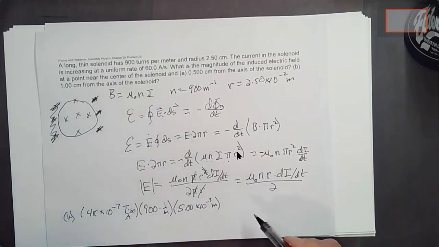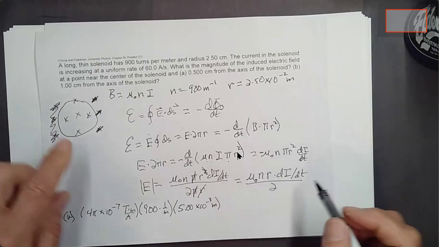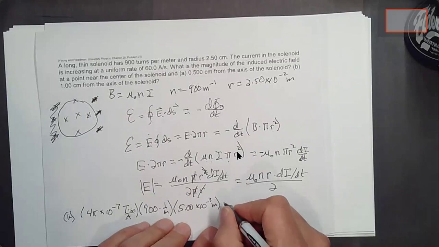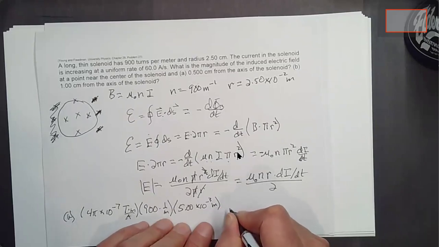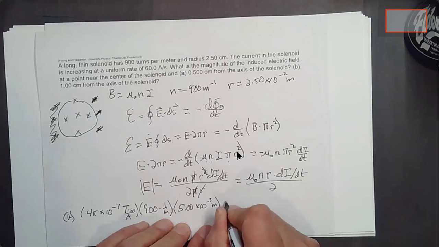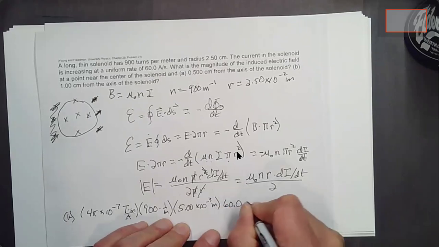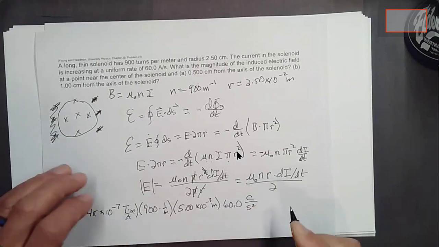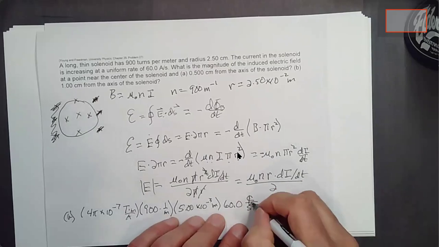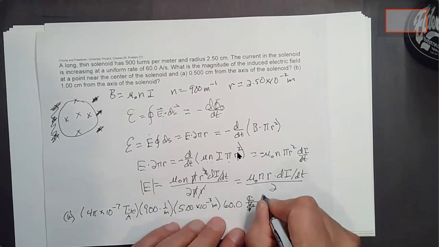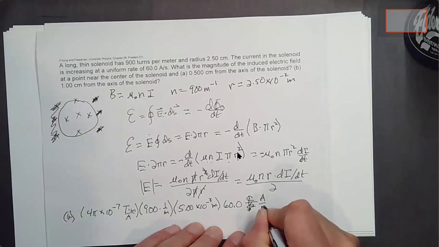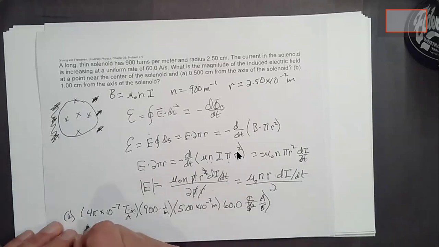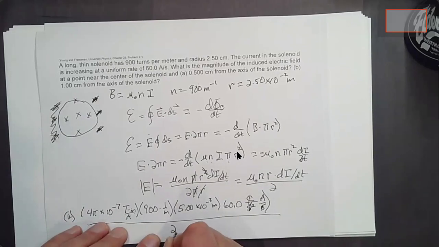So have that. di dt is 60.0 amps per second, which is 60.0 coulombs per second squared. Oh no, I'm going to write it as an amp per second because I've got an amp down there. And I think that's everything except for this 2 down here on the bottom.